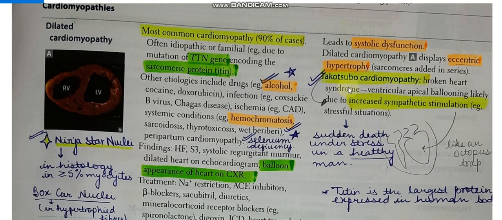Here actually what happens is whenever the patient has a fight or flight reaction, whenever there is a sympathetic drive, there is sudden death under stress in a healthy man. Okay, for example, there was a devastating news, and a man who was actually healthy collapsed. So you can think of Takotsubo cardiomyopathy.